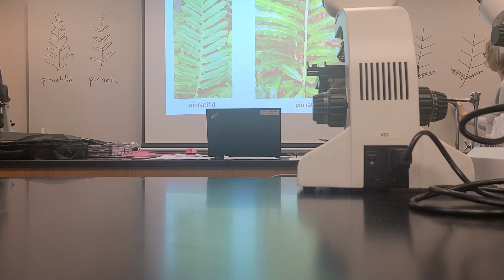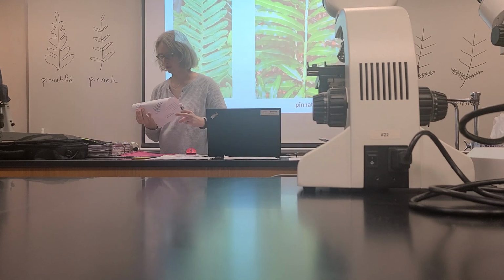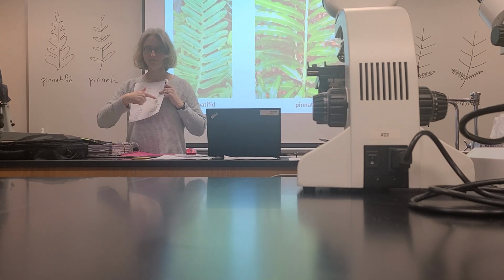Okay. This would be considered bipinnate, because it's got two sets of divisions that are complete. This one, on the other hand, only has one that's complete, so we can only say pinnate. And then the second set is not pinnatifid. Okay? And you'll see that again on the back of your sheet right here. So here's pinnate pinnatifid, bipinnate.